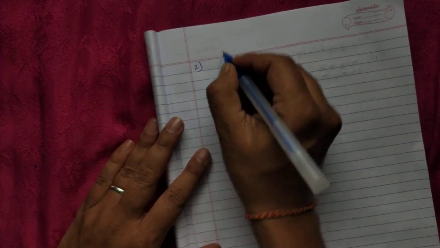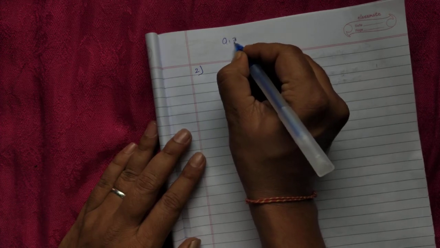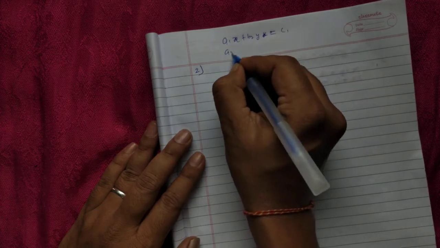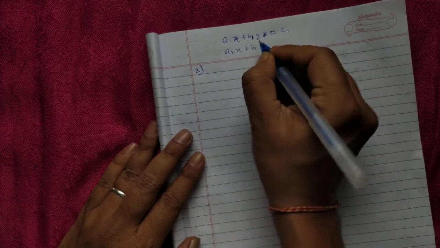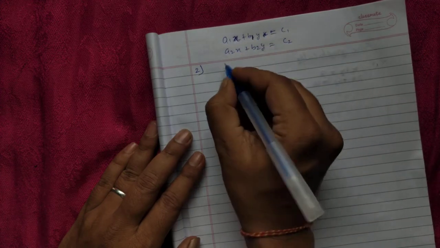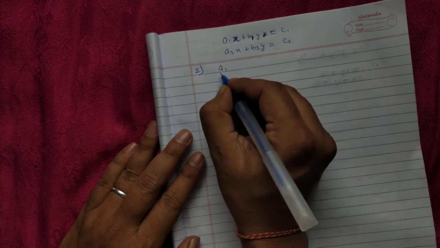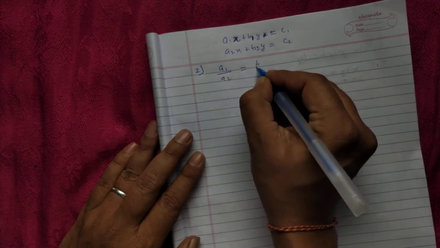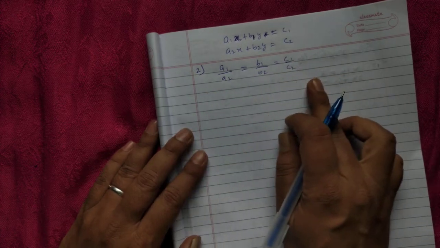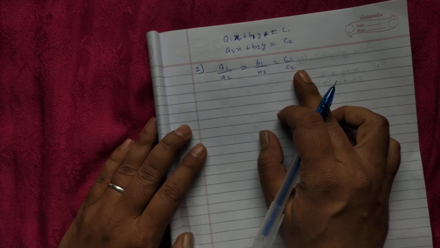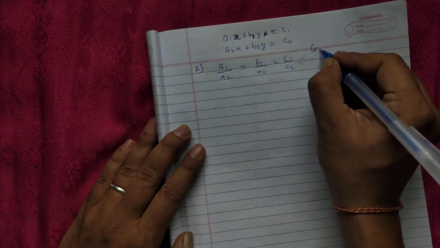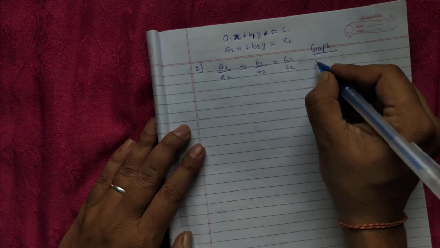Suppose the equations are a1x plus b1y equal to c1 and a2x plus b2y equal to c2, and the condition is like this: a1 by a2 is equal to b1 by b2 is equal to c1 by c2. If all the coefficients and the constant terms are in equal ratio, then in a graph you'll get coincident lines.